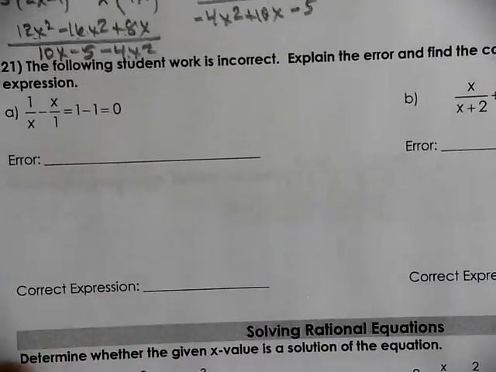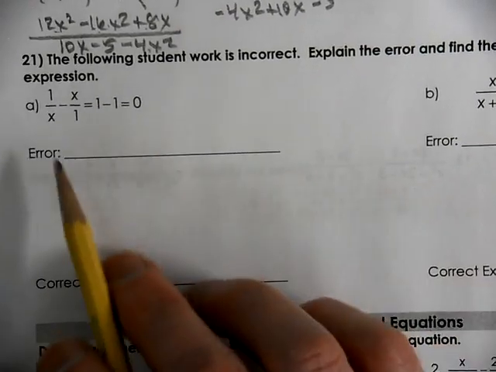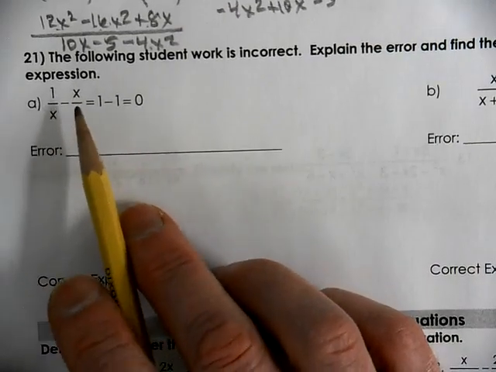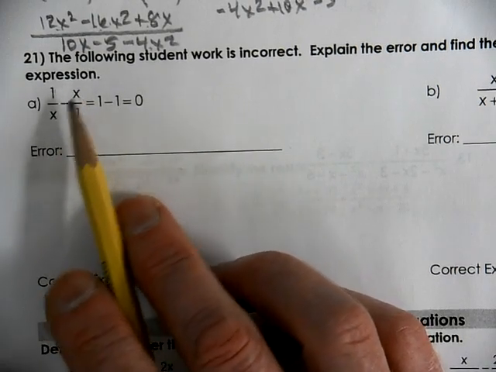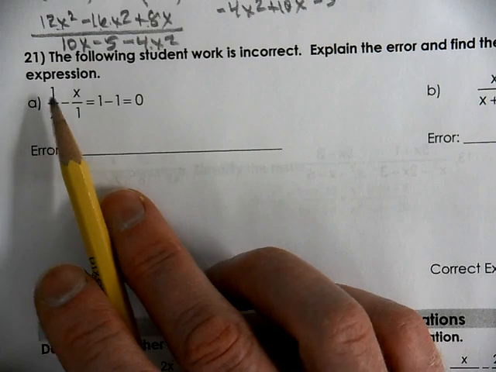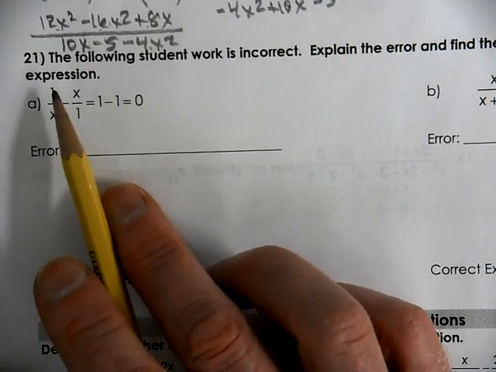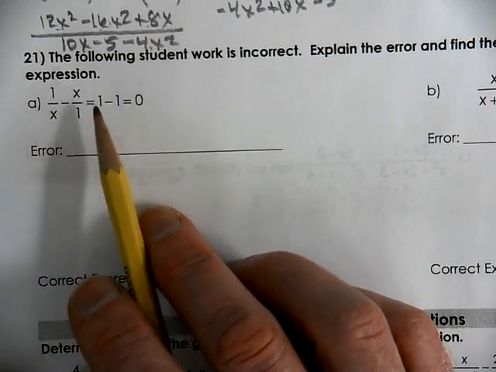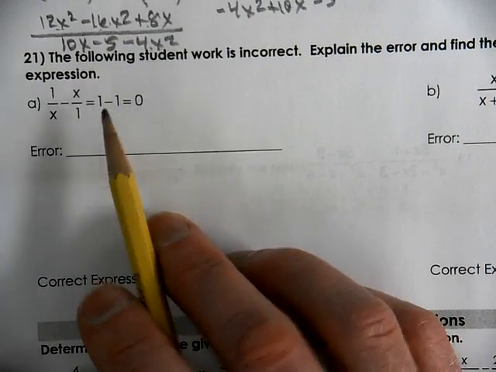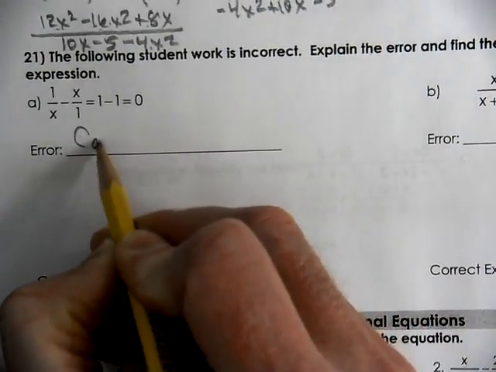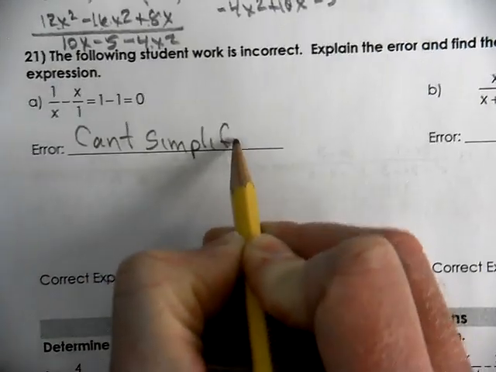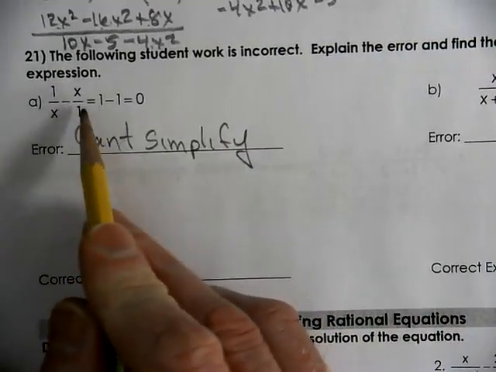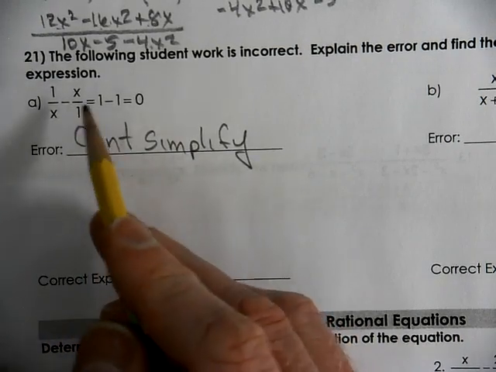Next we'll look at number 21. Here we're looking for errors in the work. You got to get kind of creative on what they may have done, but it looks like they tried to cross the x's off. And they try to cross the 1's out. So then essentially you'd have 1 minus 1, which is 0. You can't simplify that. That's the error.